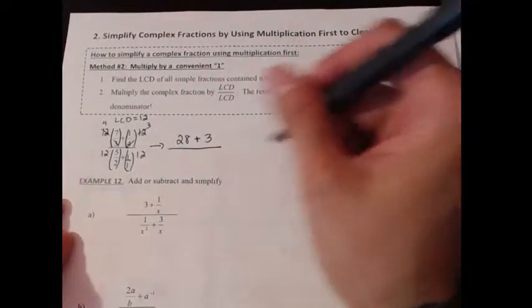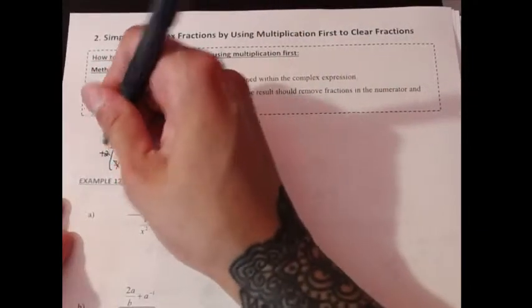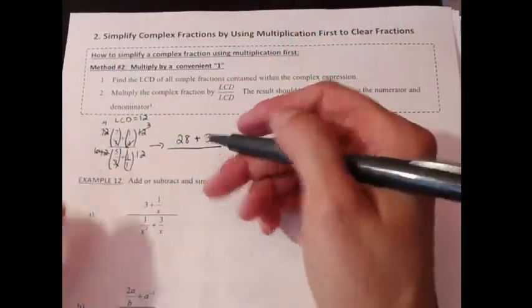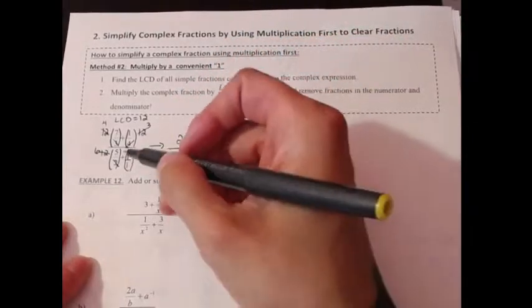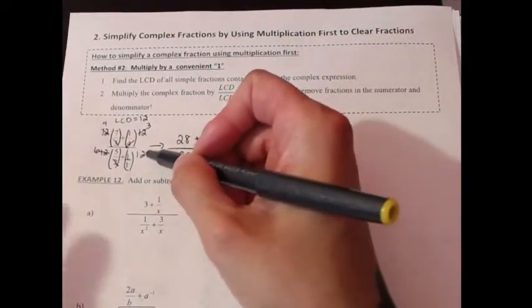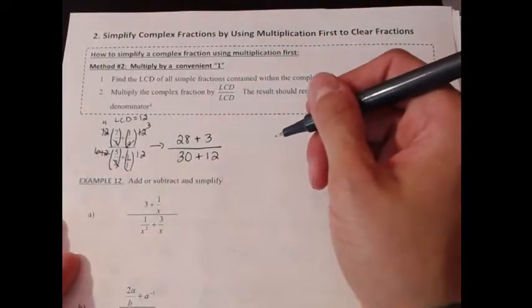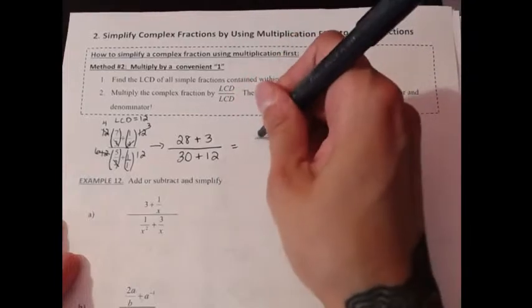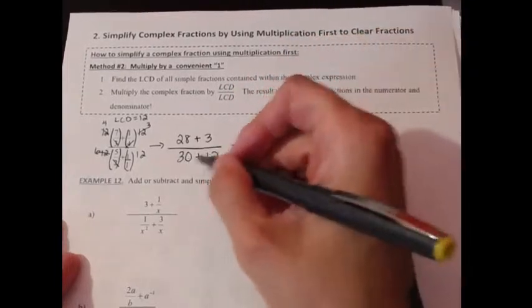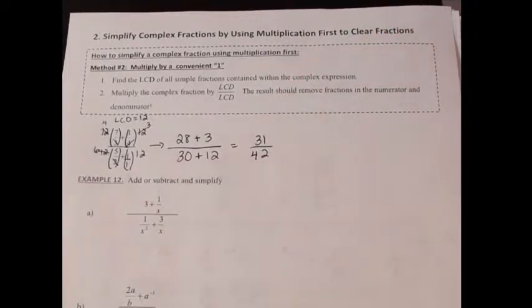Interesting. 12 times 5 over 2. 2 goes into 12 6 times. 6 times 5 is 30. Plus, obviously 1 doesn't go into 12. 1 times 12 is simply 12. Now check this out. 28 plus 3, that gives us 31. 30 plus 12, that gives us 42.